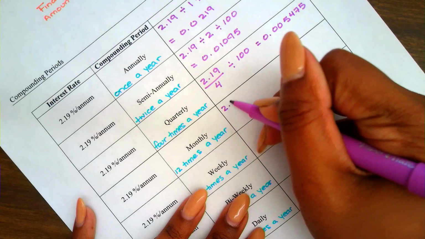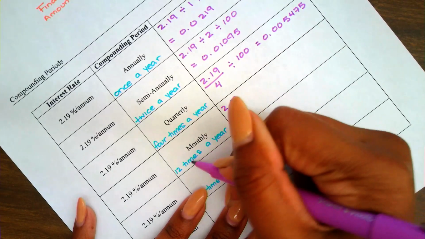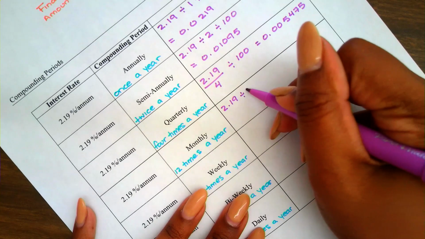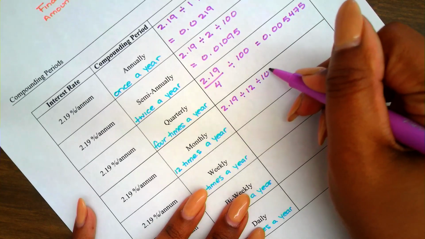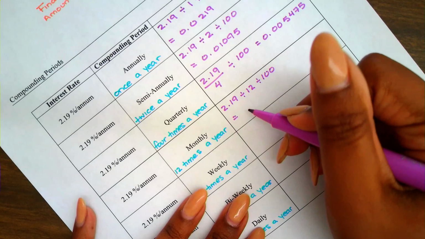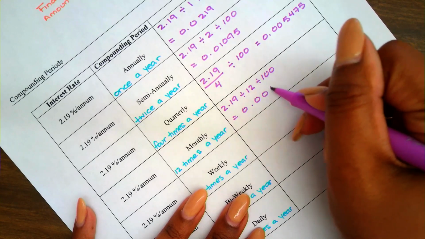So here we have 2.19% compounded monthly, so 12 times a year. So we divide by 12, and then we want it as a decimal, so we divide by 100, and we get 0.001825.